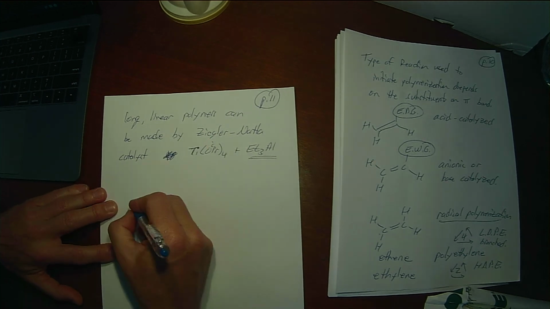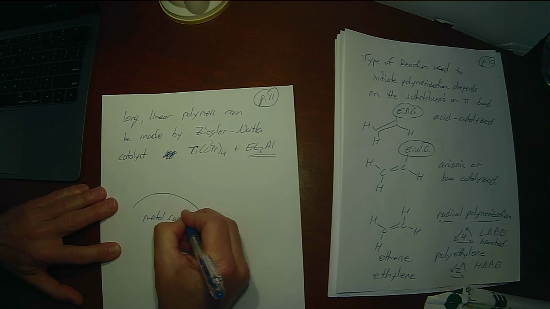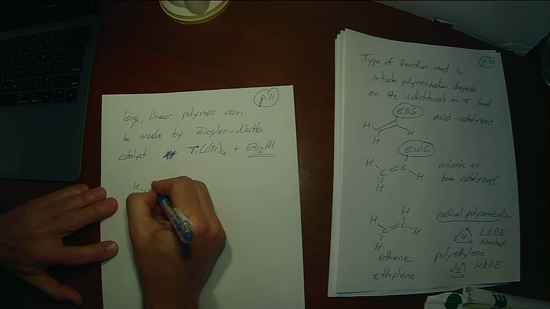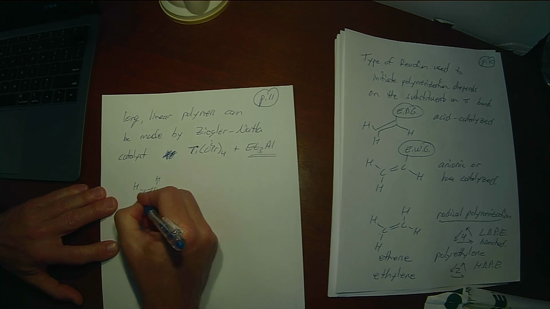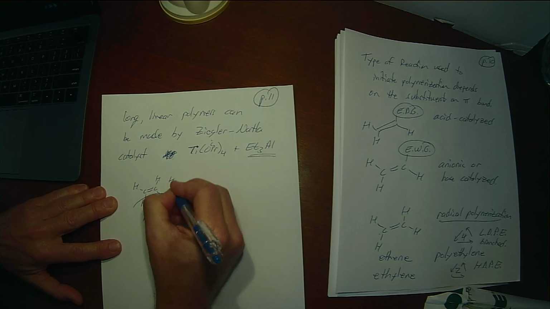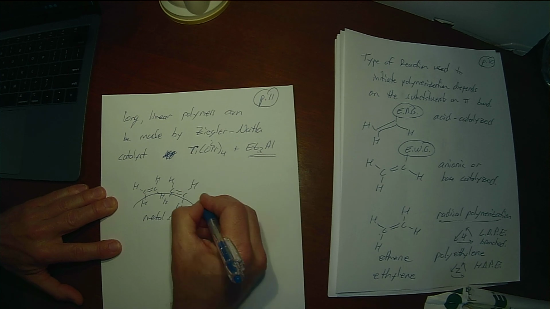And what happens is you create a metal surface, and the pi bonds attach to that metal surface. They like to bind to the metal surface. You've seen that in catalytic hydrogenation. And so you can get these monomers to line up on the metal surface.